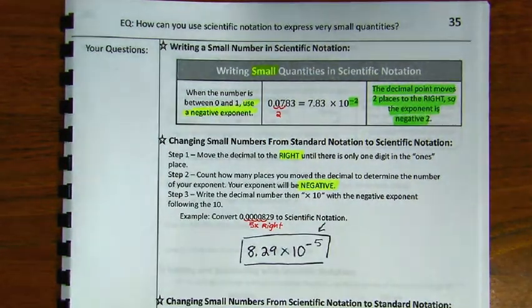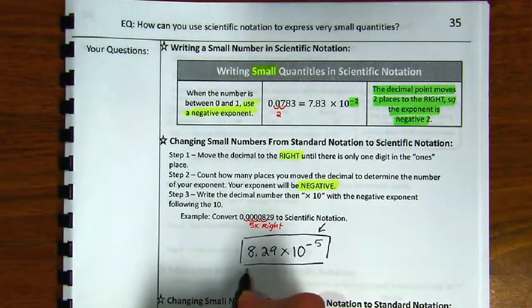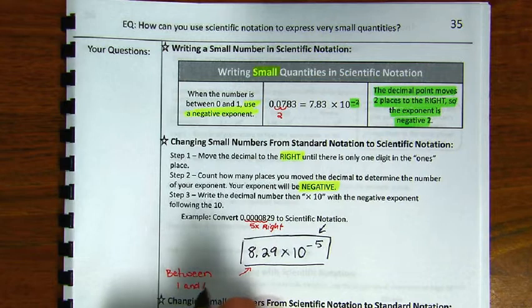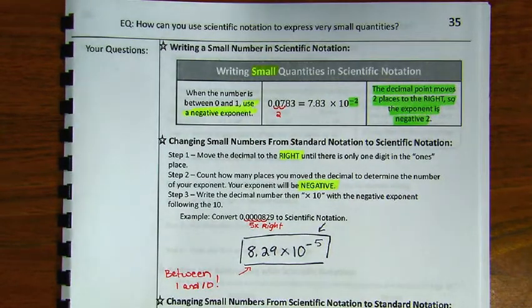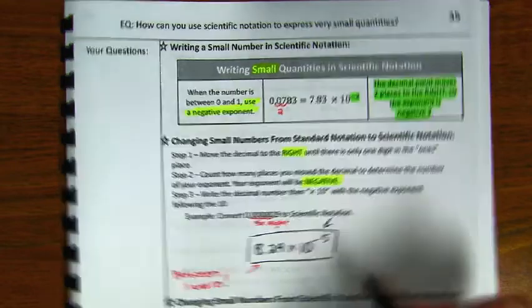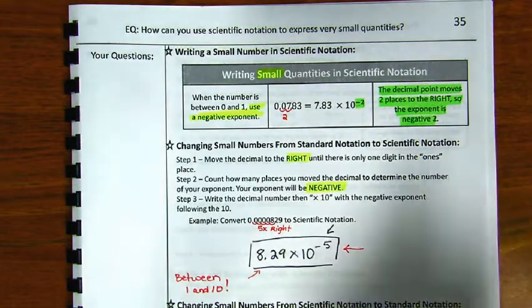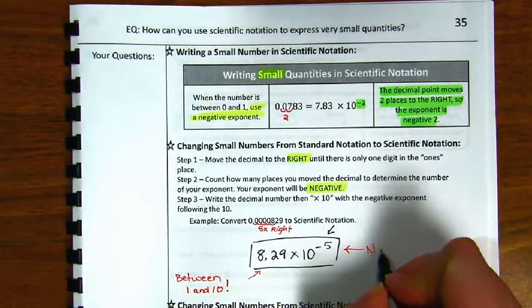Okay, other thing I want you guys to remember, still, always, always, always: the base must be between 1 and 10. Always. And then again, guys, since this is a small number that we had to make bigger, we need to use a negative exponent.